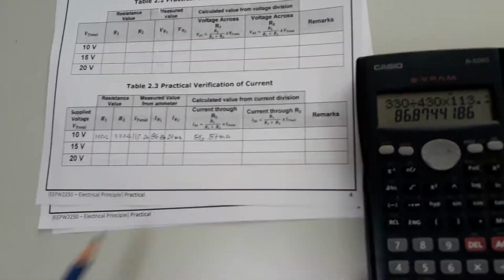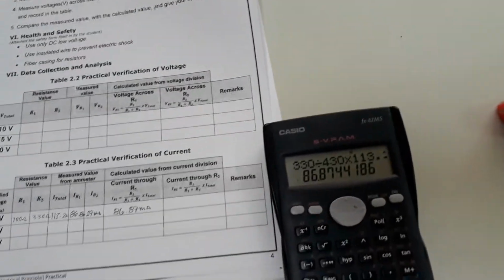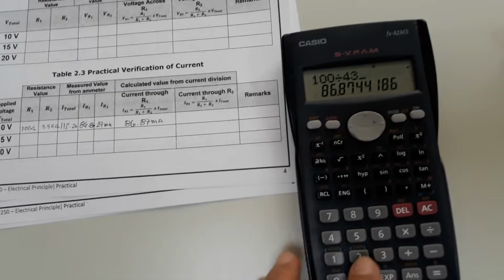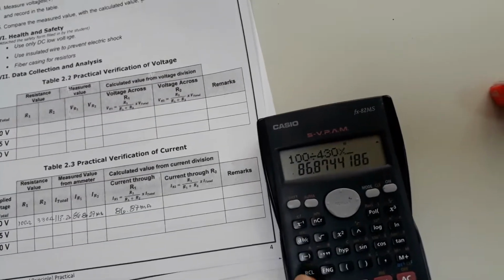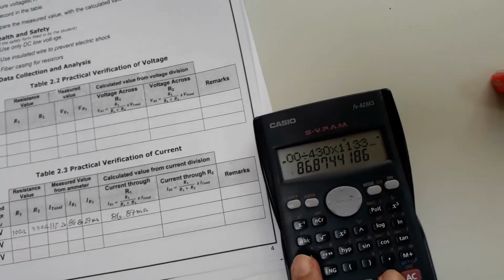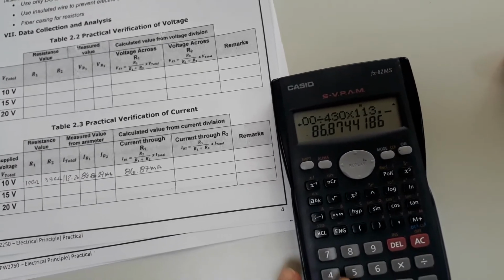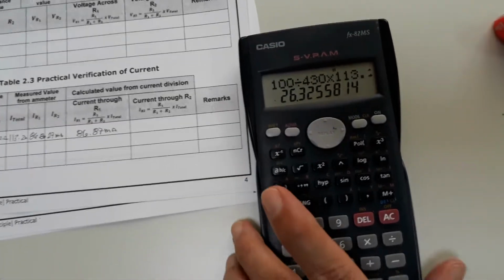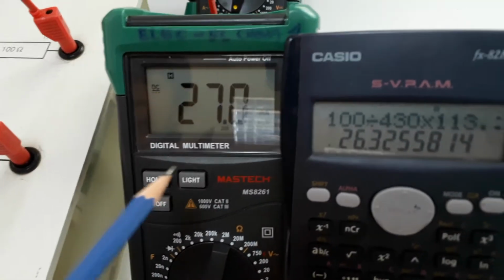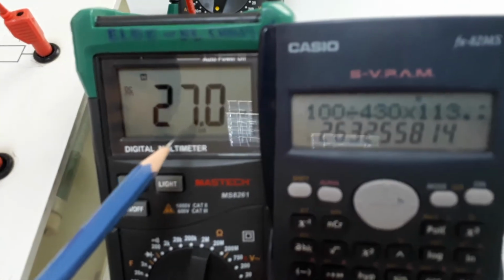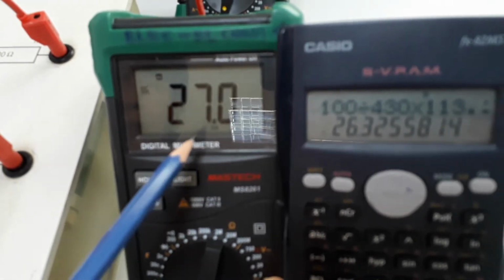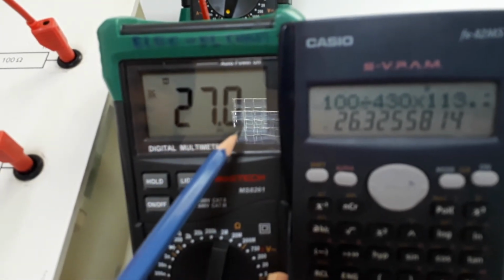And then across R2, substitute again the same. R1 is 100 ohms and R2 is 330 ohms. As you've noticed again, the measured value for our R2 or ammeter 3, we have 27 milliampere.